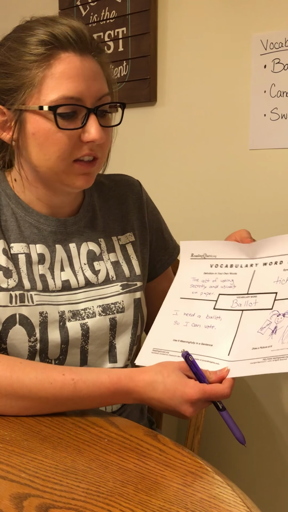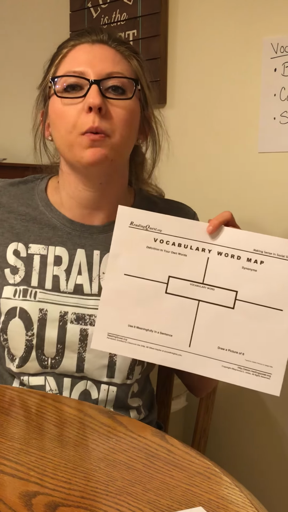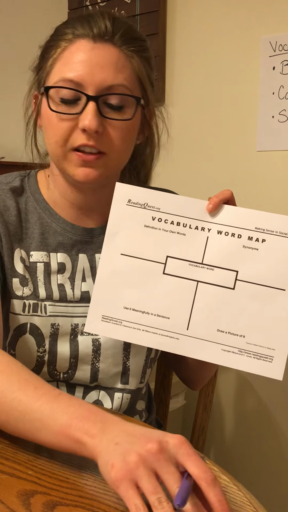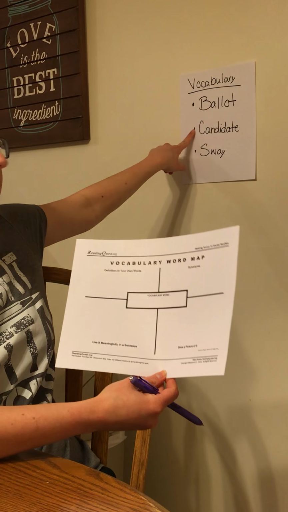So we are going to put this to the side right there, and we're going to refer to it later throughout our lesson when we read our book. That way we know what ballot means. We can refer to this anytime. So our next word is what?